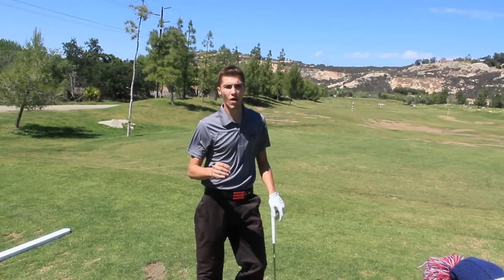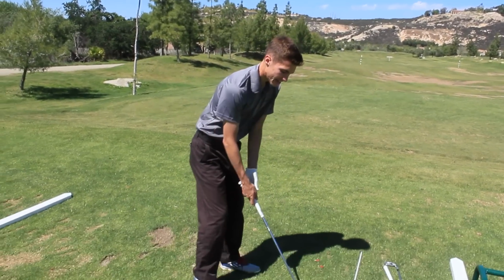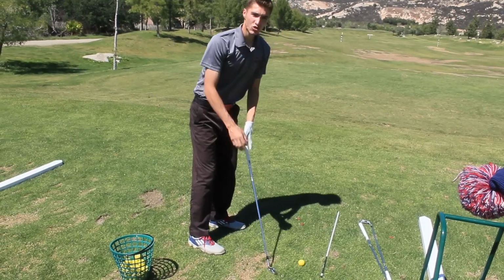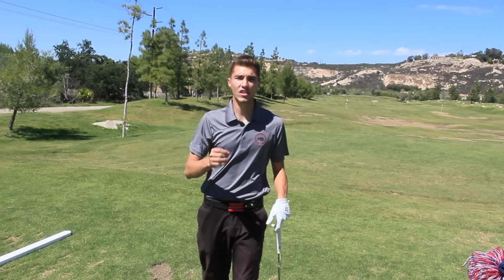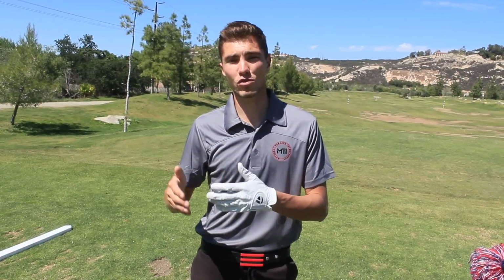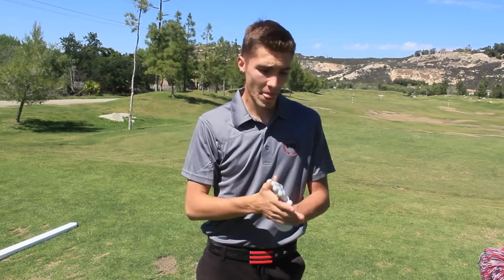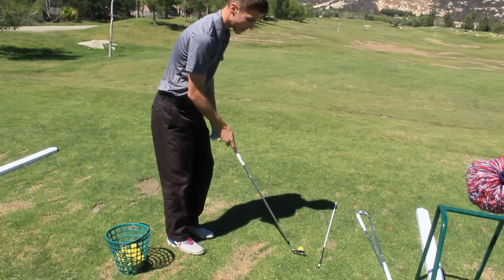That's why when we put the ball back in our stance, that's going to promote more of a descending angle of attack, and that's why it's really hard to hit a low fade. Now our attack's more down, it pushes our path more out to the right, which is going to influence more of a draw type curve.